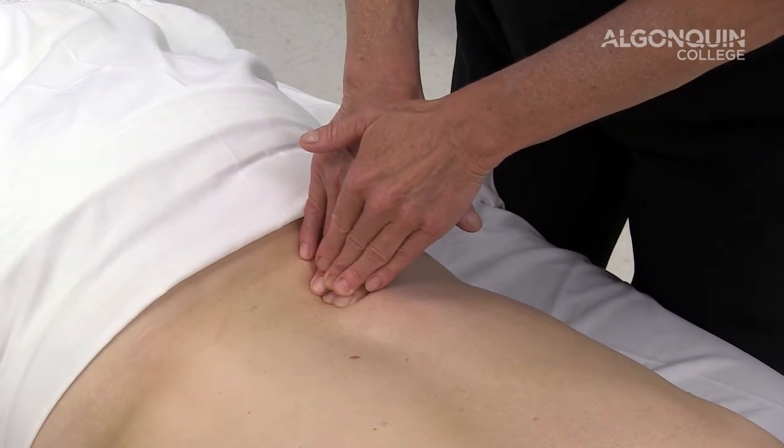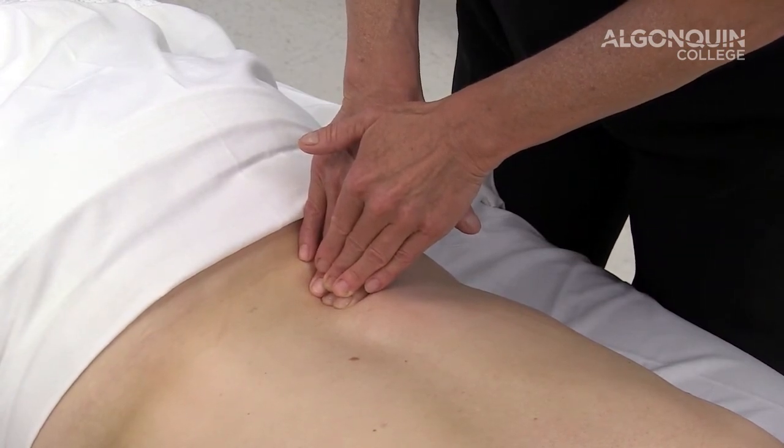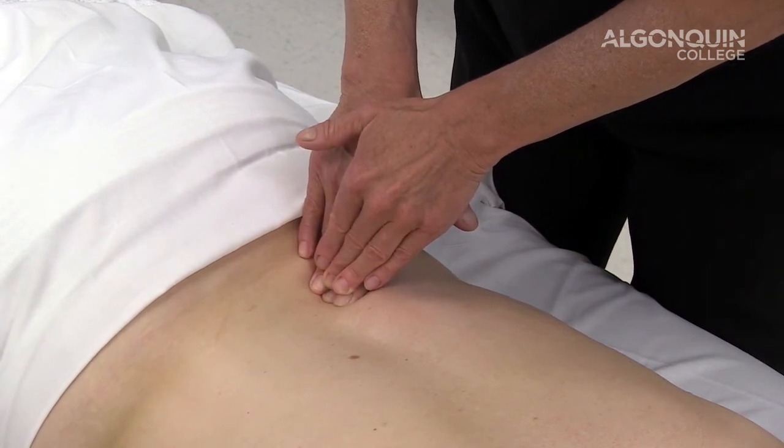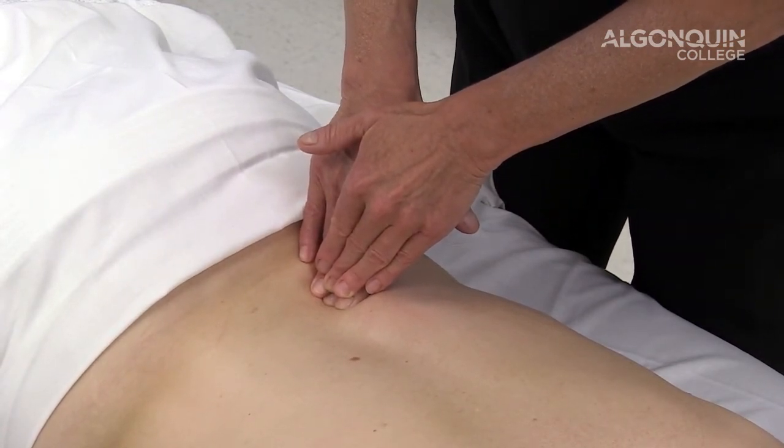Our goal is not to stretch the tissue at this point. Our goal is to decrease the pain and stay within the physiological barrier, not into the elastic barrier.